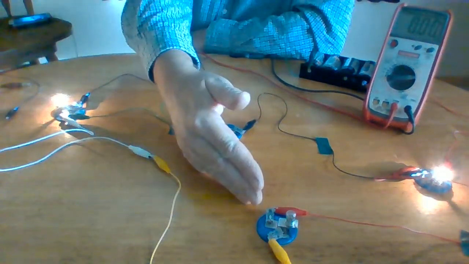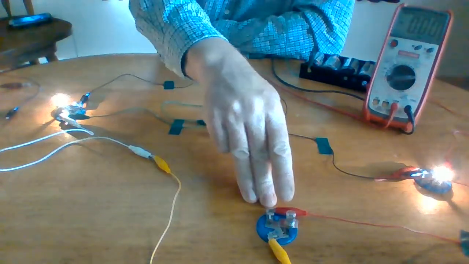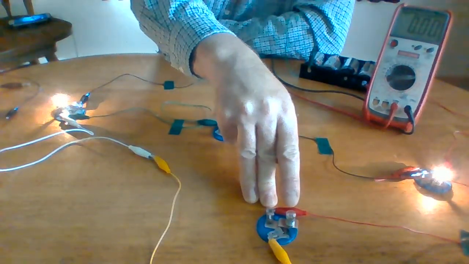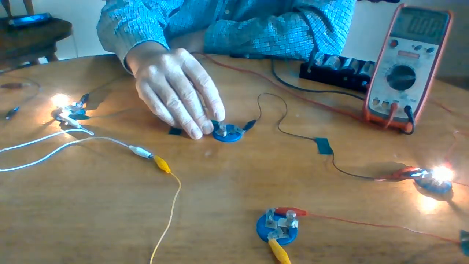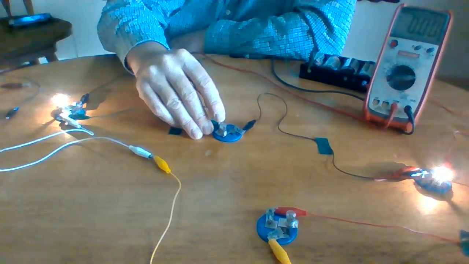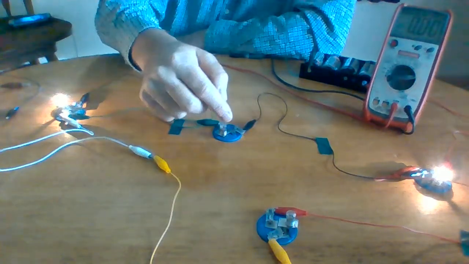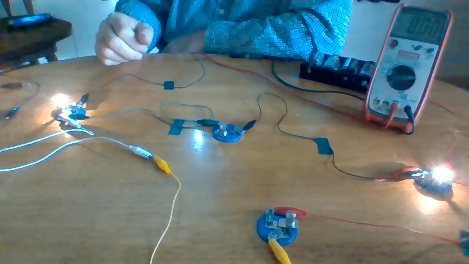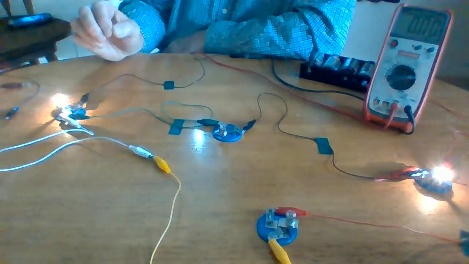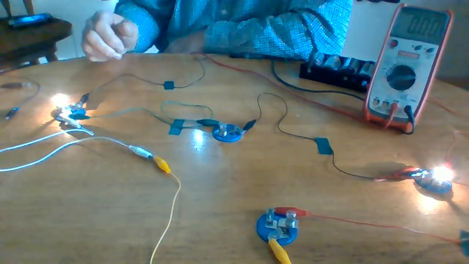Bulb number 2 appears to go out, but if you look very closely, it's ever so slightly still lit, and it's the same brightness as bulb number 4. So bulb 2 and 4 have the same brightness. And also bulb 1 and 3 went from being dimmer to being much brighter.